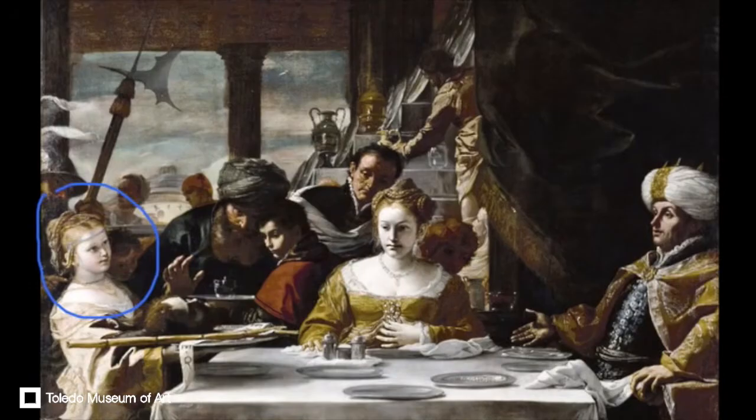The focal point of this painting is King Herod's stepdaughter, Salome, as she's serving up a platter of John the Baptist's head. According to the story, taken from the New Testament, Salome has requested the saint's head as a reward for dancing for the king.